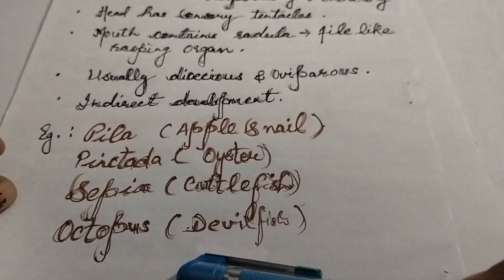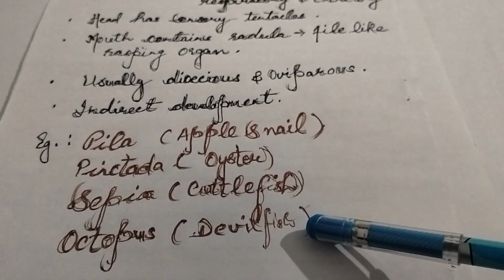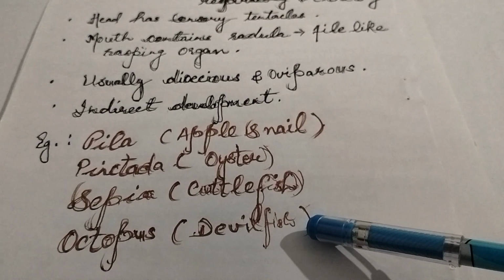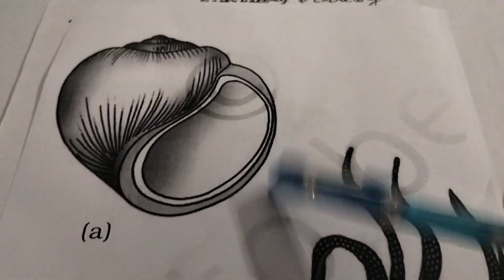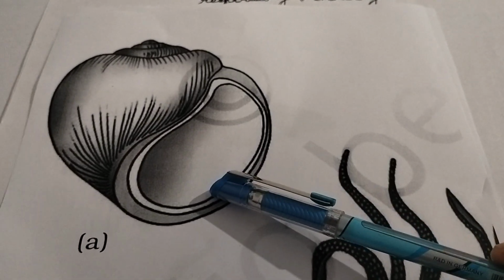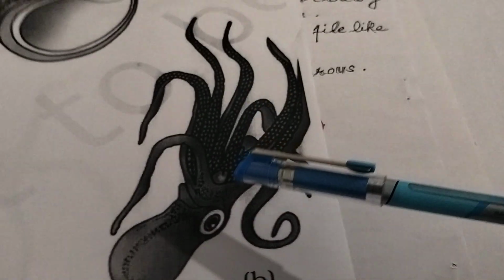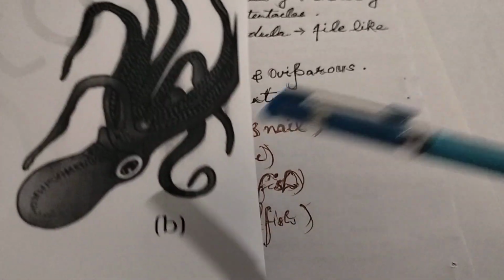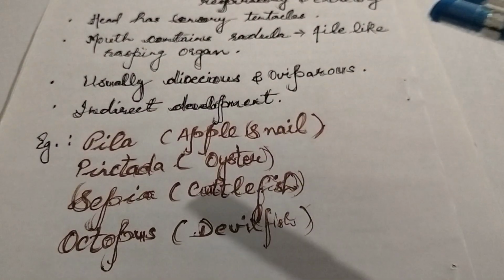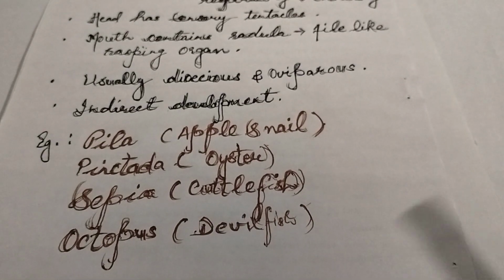Octopus, you all might know, commonly known as devilfish. These are some examples of Mollusca. See the structure. Snail, apple snail, that is Pila. See, octopus, that is devilfish. So, this was Phylum Mollusca.